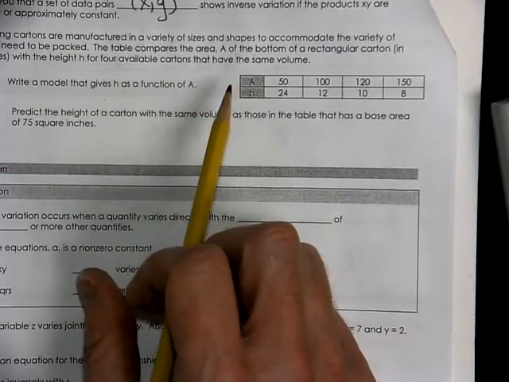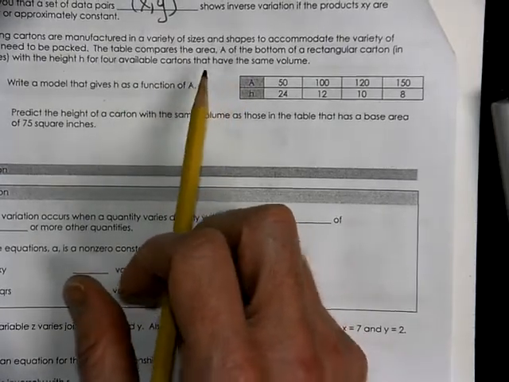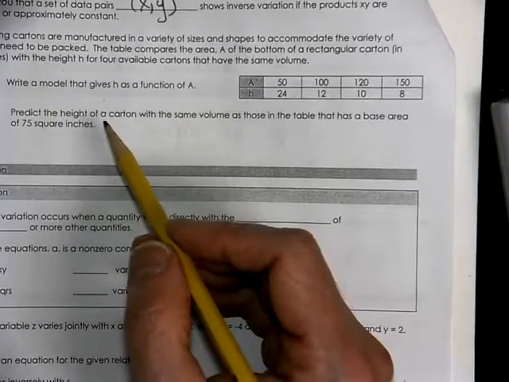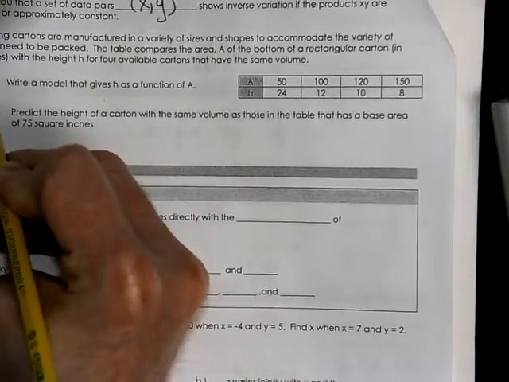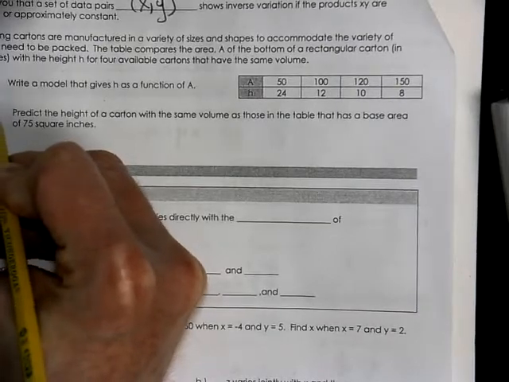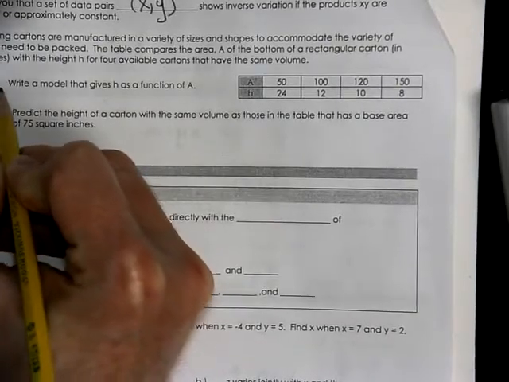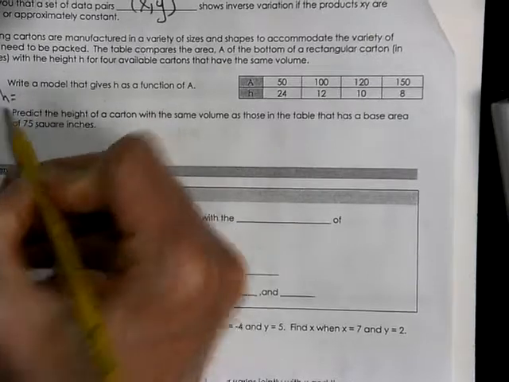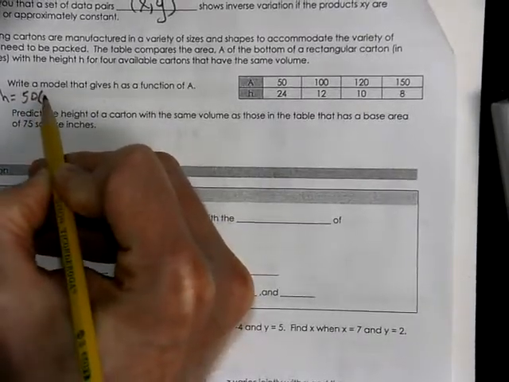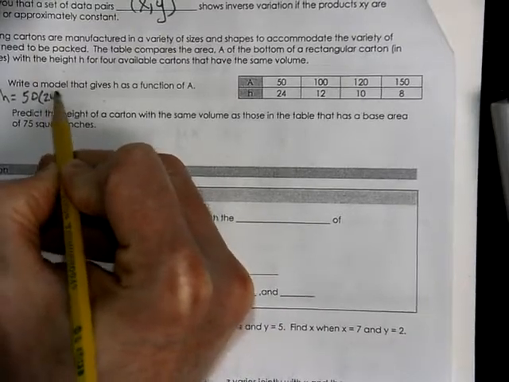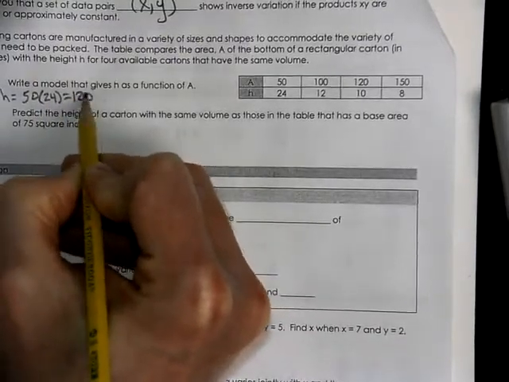They all have the same volume. They got to have that constant result. So we know that the area times the height is going to be the 50 times the 24, and that gives us 1200.